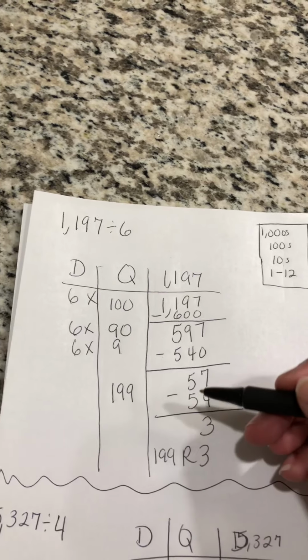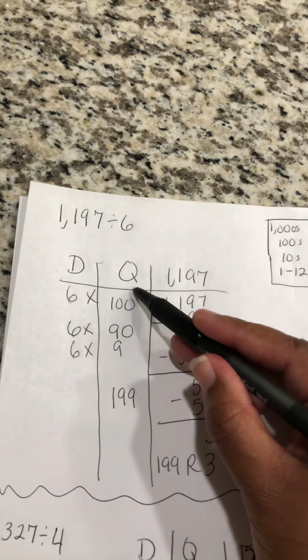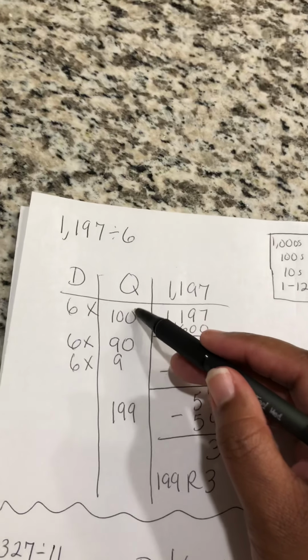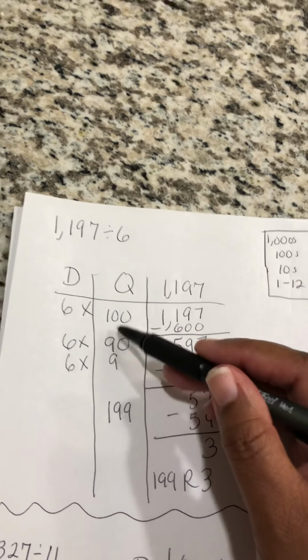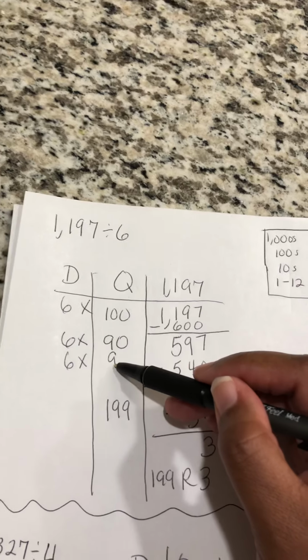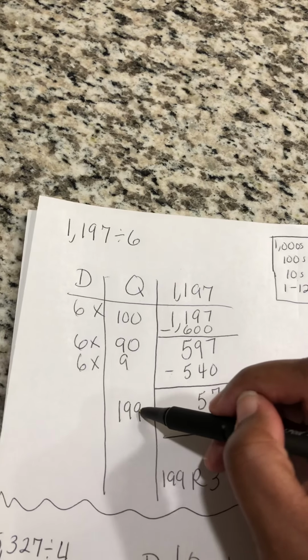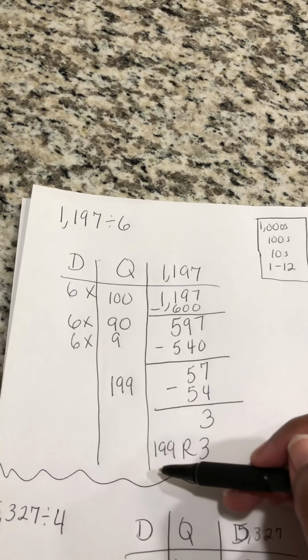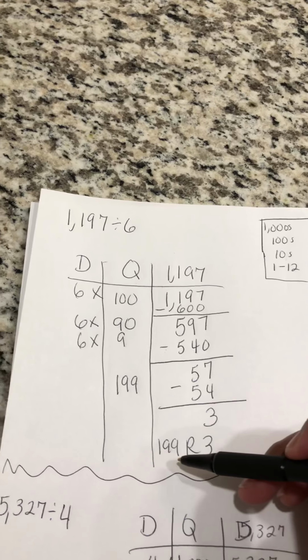There's that remainder again. Don't forget to go back to your quotient column and add the numbers you have in this space. So 100 plus 90 plus 9 is 199. So my answer was 199, remainder 3.